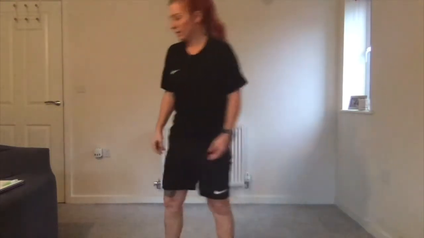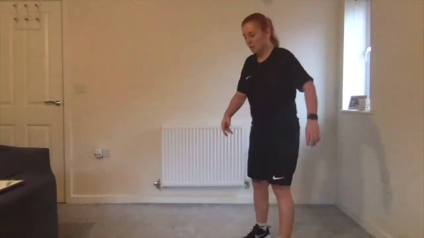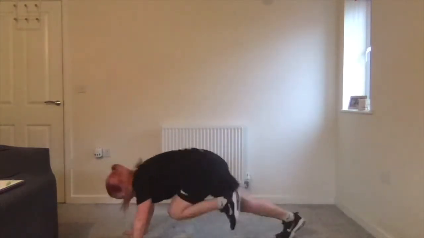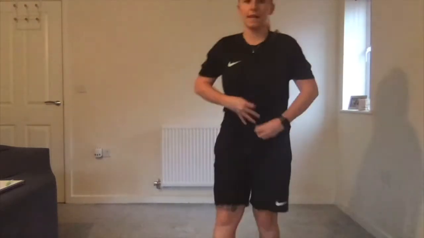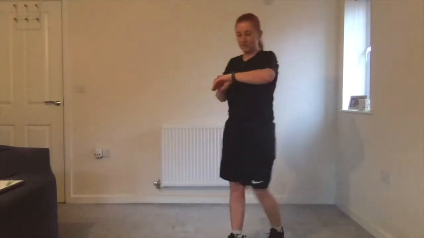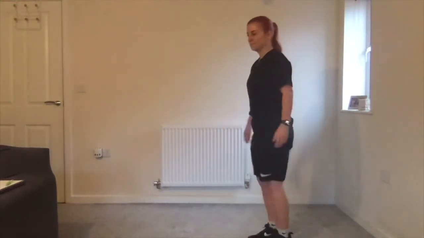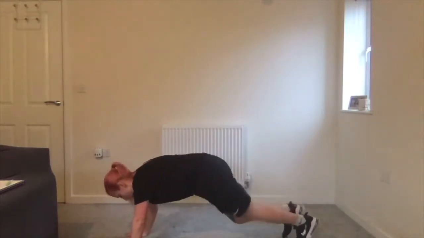There's that one. So next we are going to do some press up runs. So a bit like mountain climbers. What you're going to do is you're going to go down to the press up position and you are just going to be lifting one leg and running on the spot like that. Okay? So get yourself ready. We've got 5 seconds to go. Let's get down ready and go.